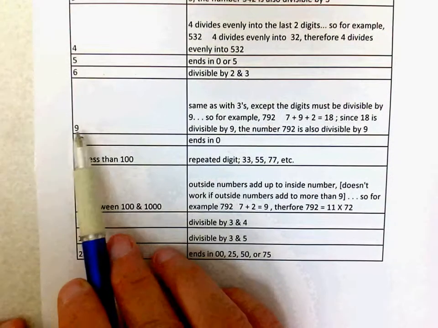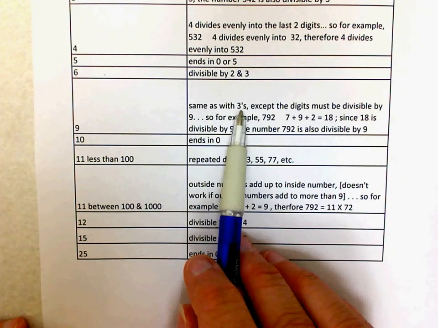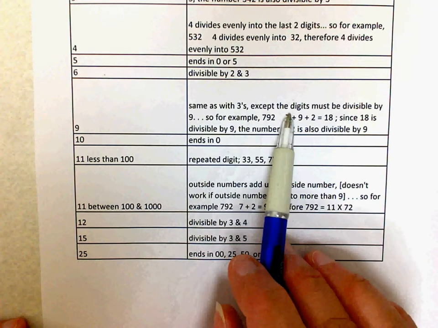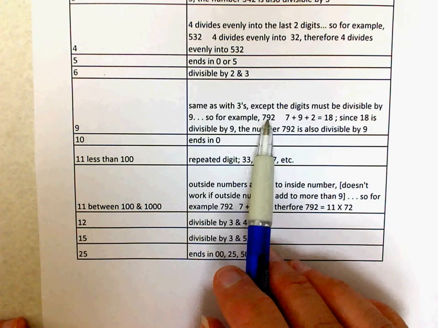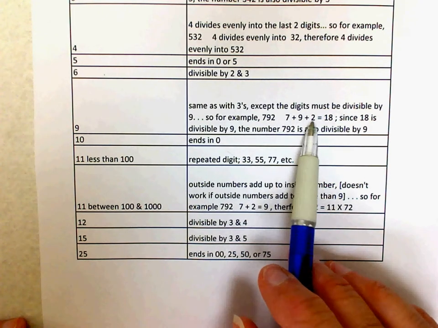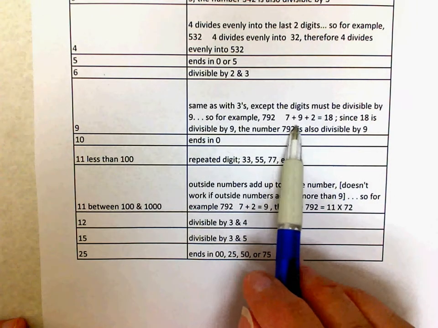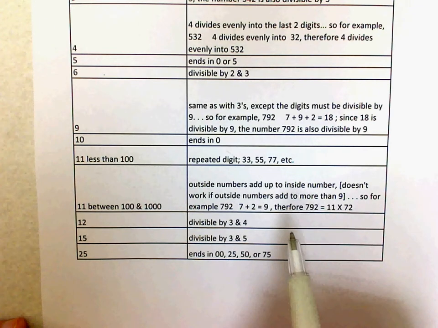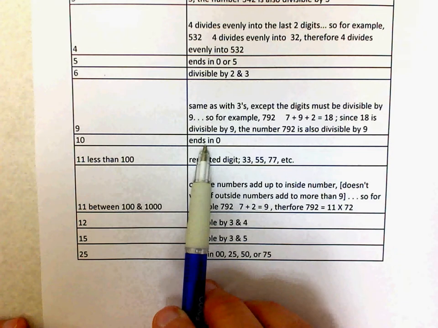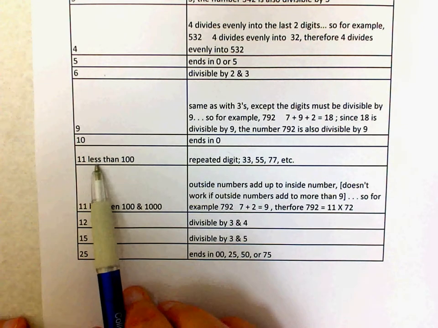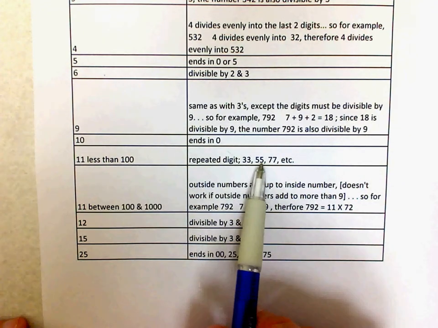Now, 9 is divisible by 9. Well, that's the exact same kind of rule as for 3's, except the digit sum has to be divisible by 9. So for an example, 792 is 7 plus 9 plus 2, which is 18. 18 is divisible by 9, therefore I can divide 792 by 9. Divisible by 10 if it ends in 0.